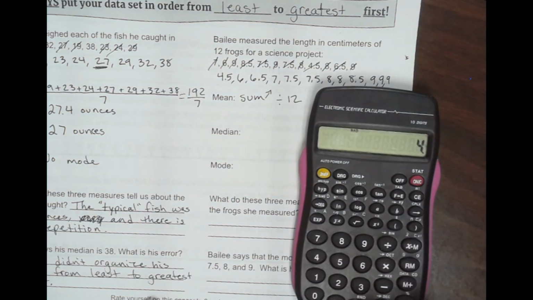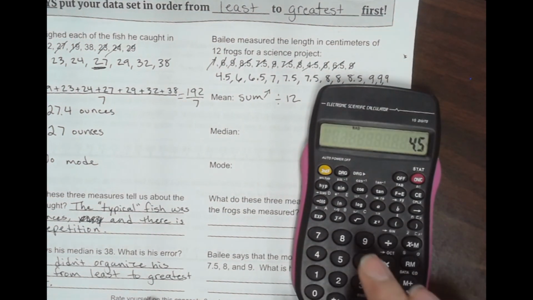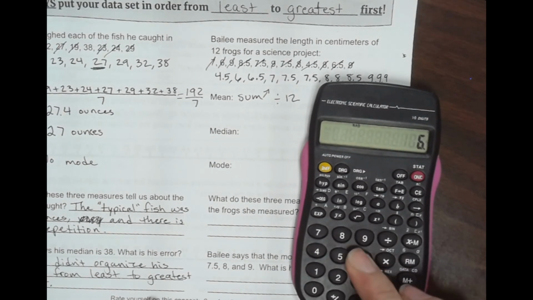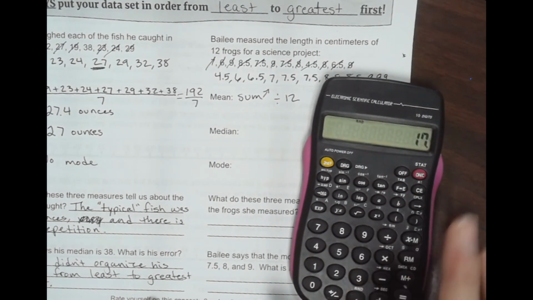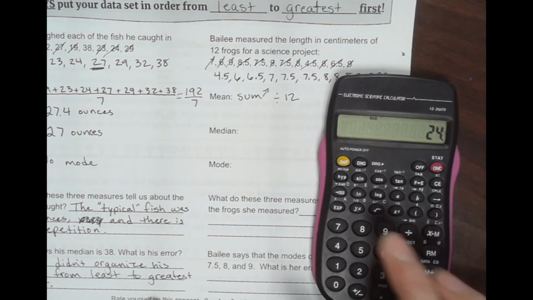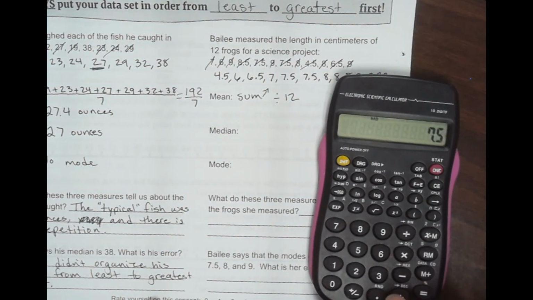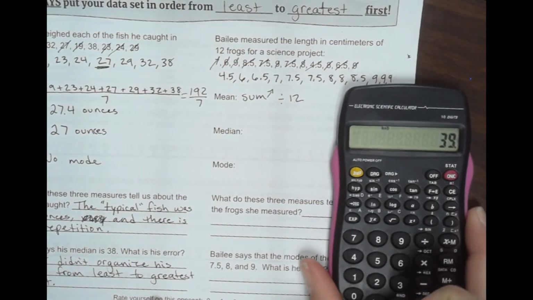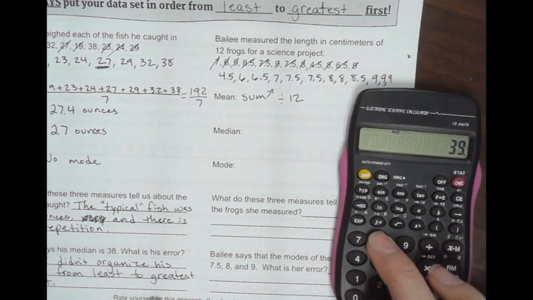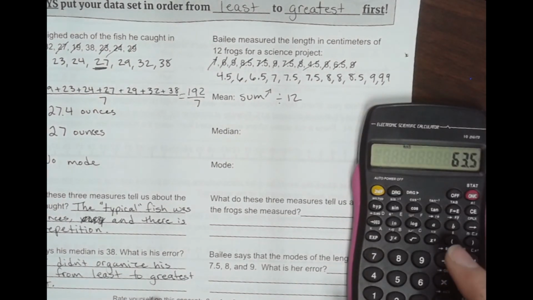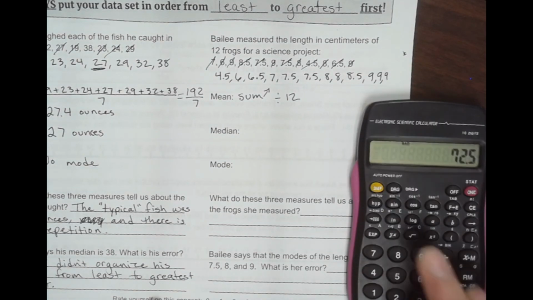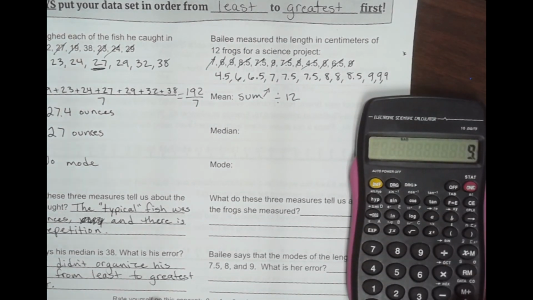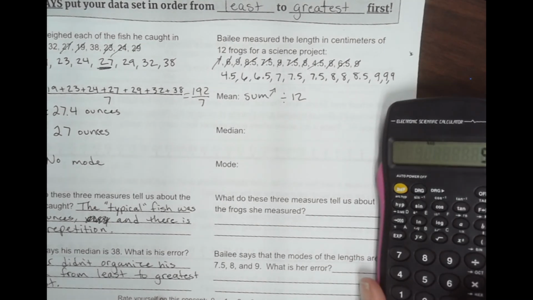So 4.5 plus 6 plus 6.5 plus 7 plus 7.5 plus another 7.5 plus 2 8s, 8 plus 8 plus 8.5 plus 3 9s. So 9 plus 9 plus 9. And I get 90.5. Okay.